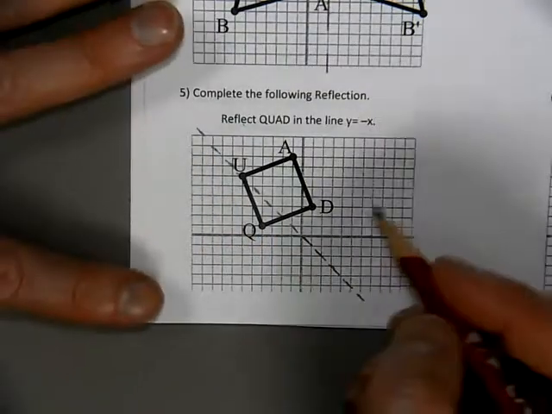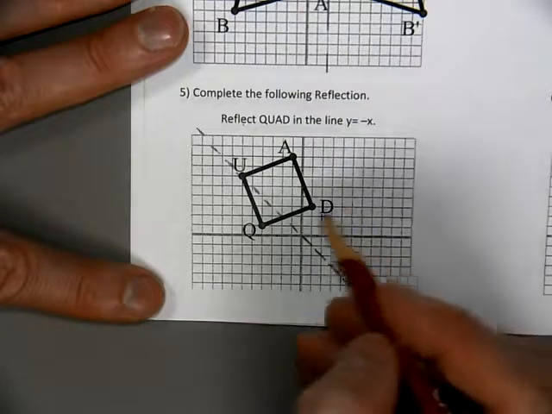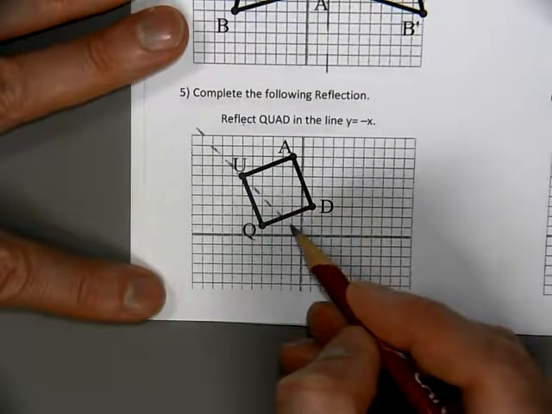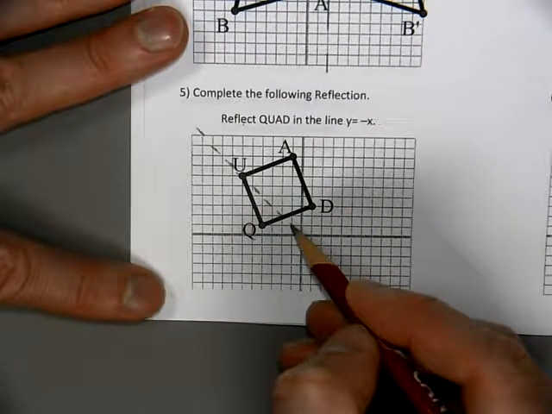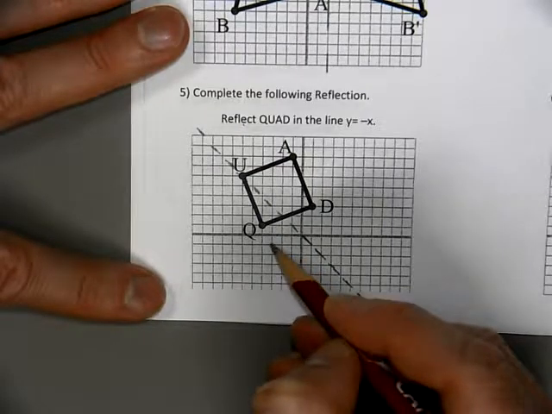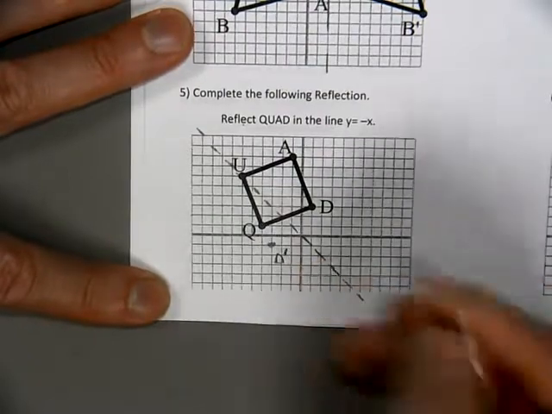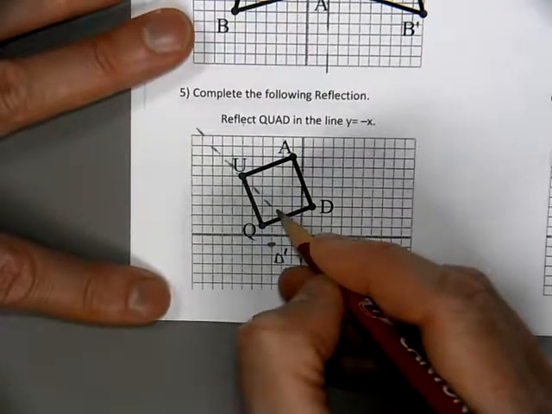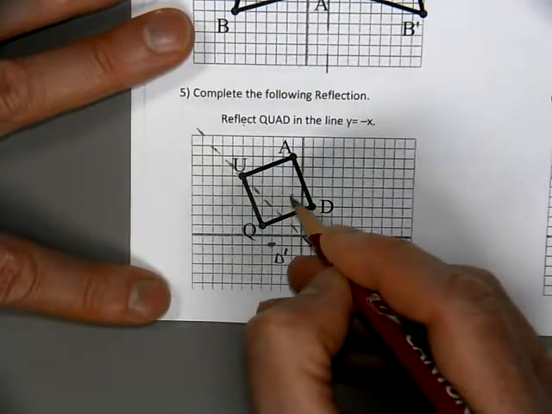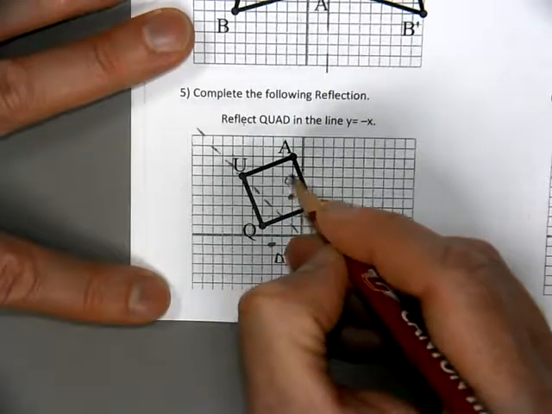So one way we could do this is to count perpendicularly to it. 1, 2 diagonals for D to get there. 1, 2 for it to get past. It's D prime. 1.5 diagonals, so we go 1.5 past.